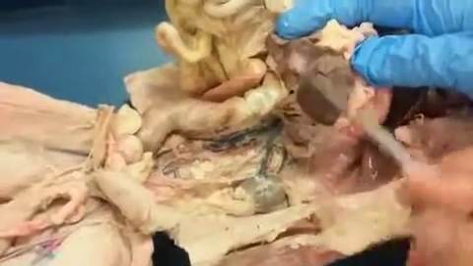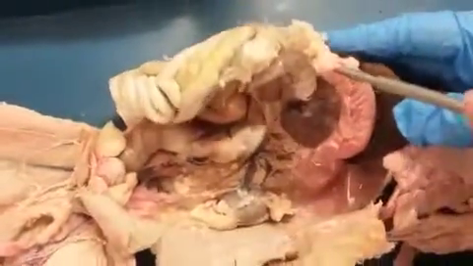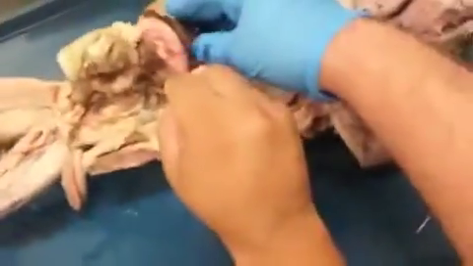Where is it? Can you bring... Does the superior mesenteric branch off the celiac trunk? No, it would be a separate branch. So it looks like they're right there. Go ahead and hold that back.